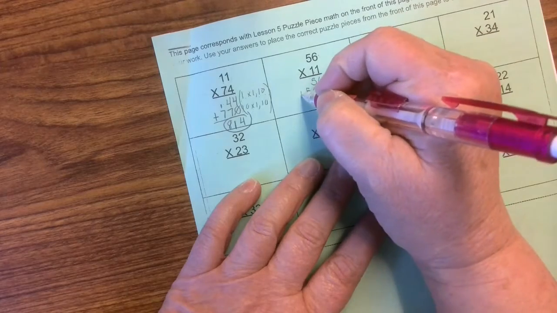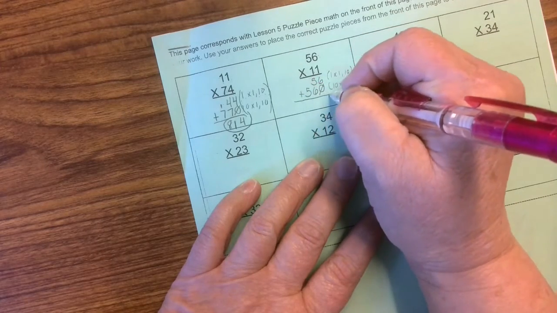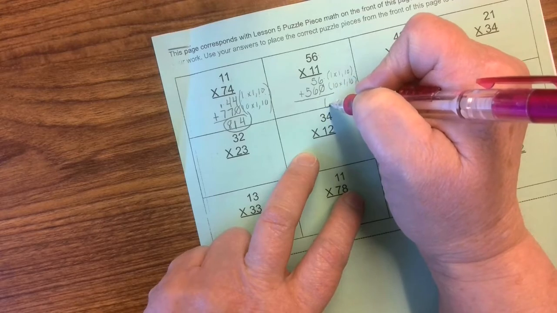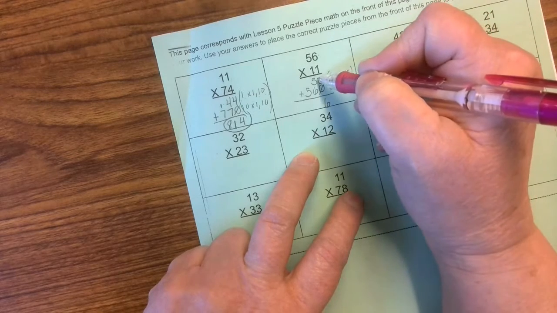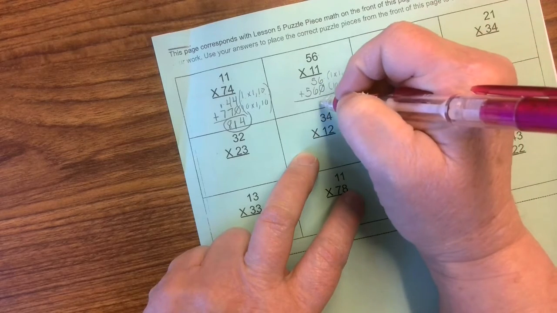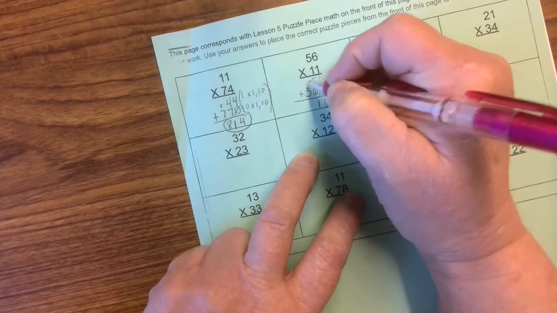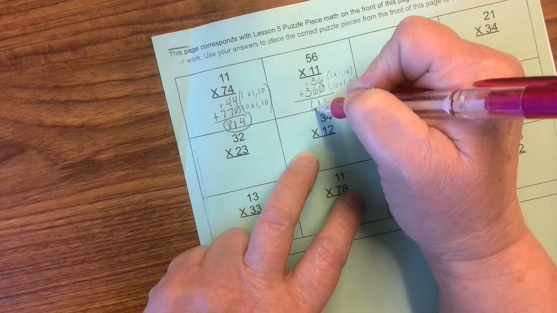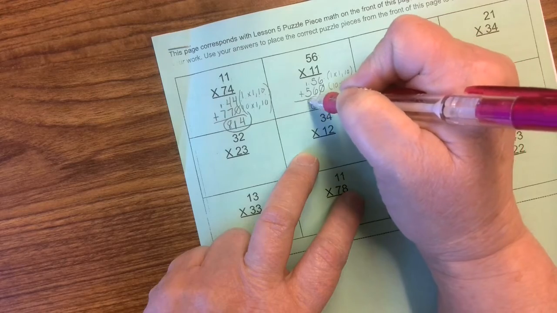And then I'm going to add those together. And 6 plus 0 is 6. 5 plus 6 is 11. Good. And 1 plus 5 is 6. Circle my answer.